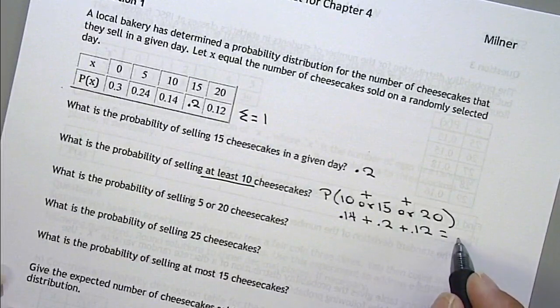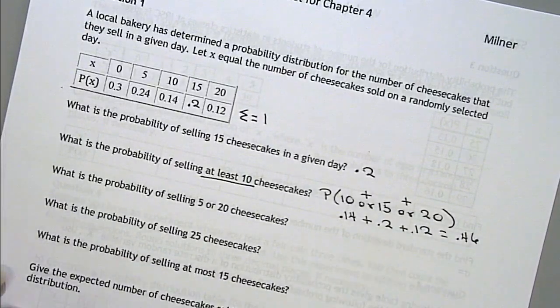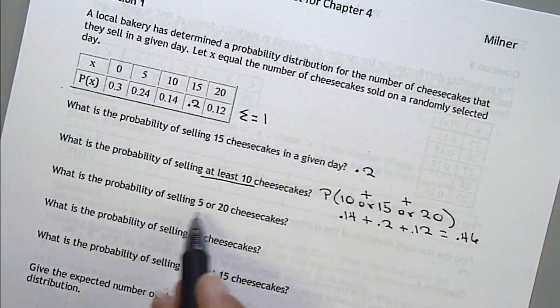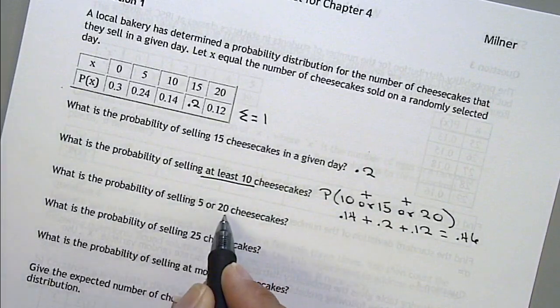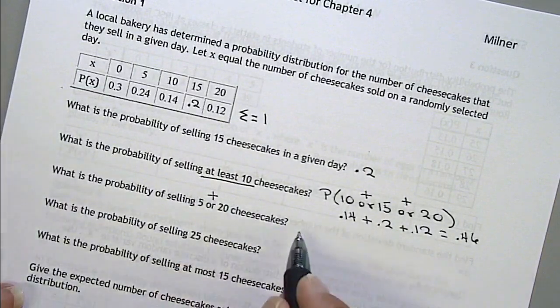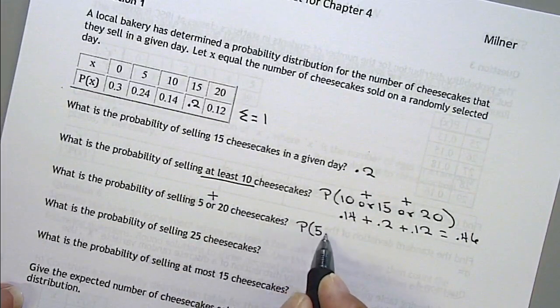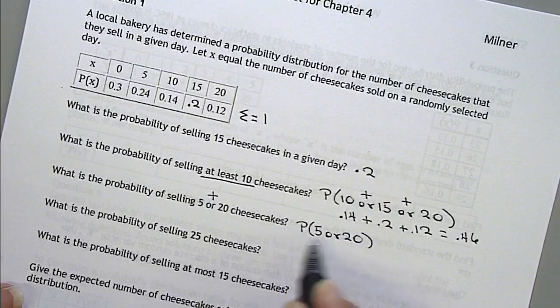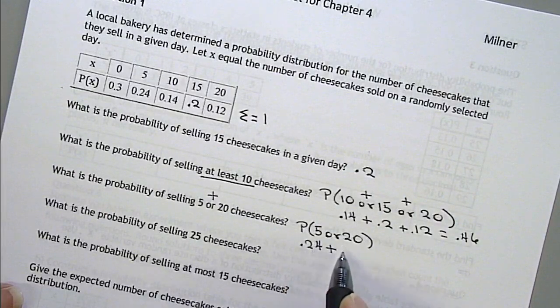When I add those together, and I'm doing a lot of math for you today because there's so much to cover, and I want you to get the concepts, but I would like it if you would go back and check the math. Make sure you can work it, okay? And that your calculator is doing what it should be doing, and that's why I'm giving you the correct answers here. So now, probability of selling 5 or 20. Now, when you see or, you should say, that's always an added probability, isn't it? When I say the probability of 5 or 20, I'm going to find the probability of 5 and add it to the probability of 20.